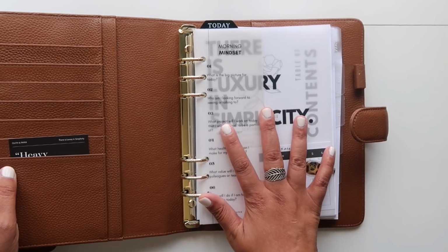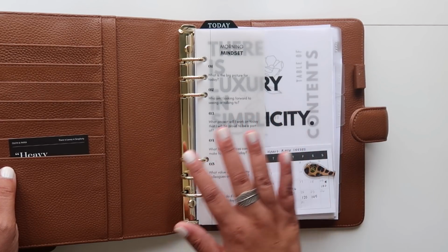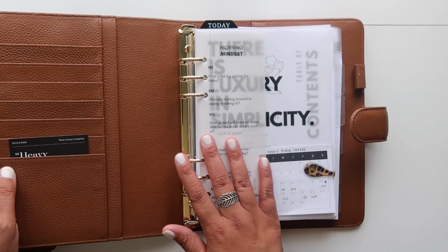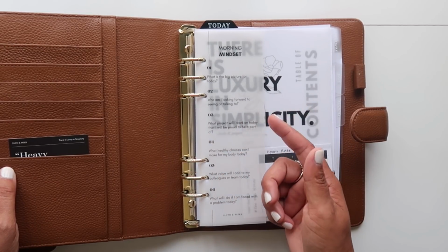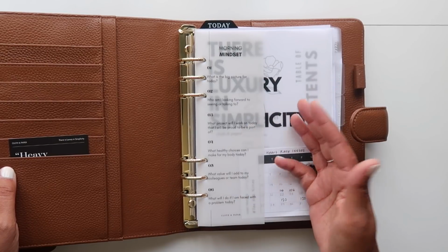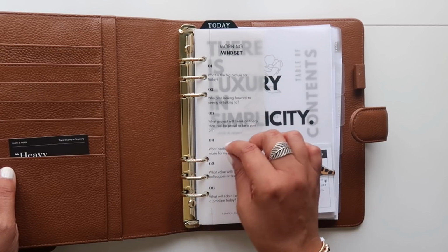So the good thing about rings is that it comes in a variety of sizes. You can find rings as small as pocket. I even think that there's a micro pocket that Filofax carries. There's personal, wide, A6, A5. A lot more companies cater to rings than they do to discs.